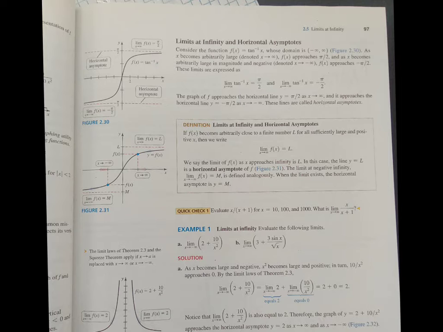Now this is also called end behavior. You guys have actually done this a little bit before, and this is just going to be the math of how it works.